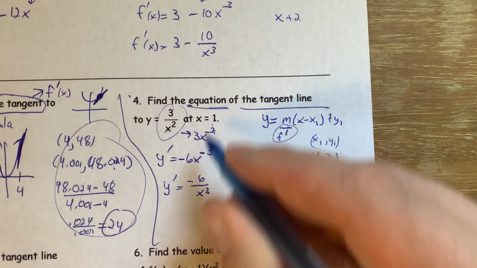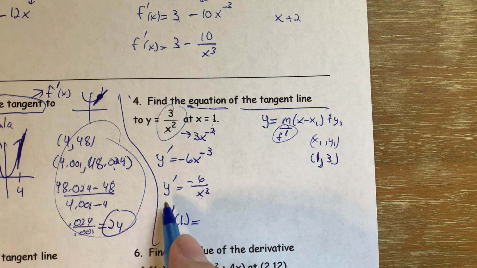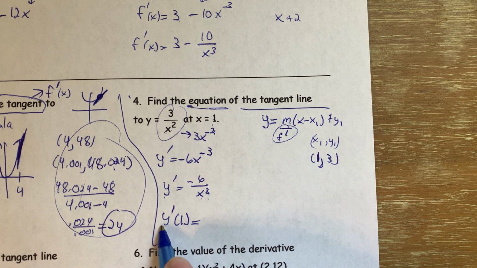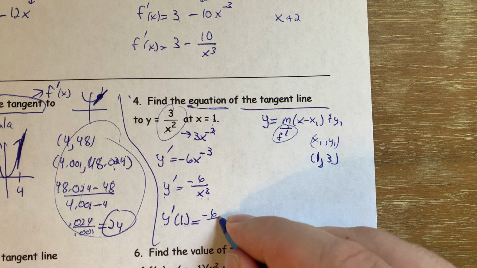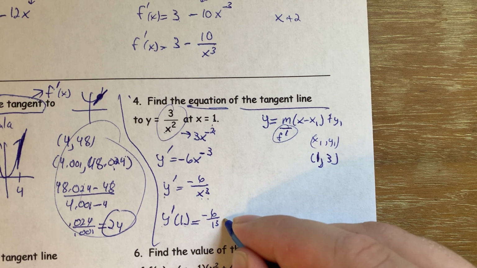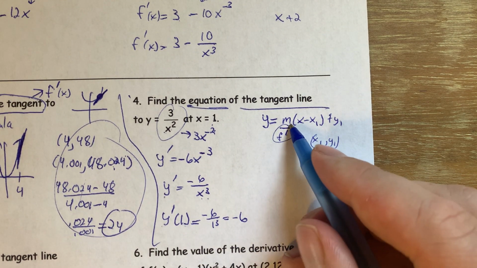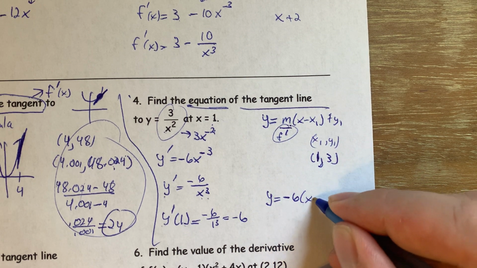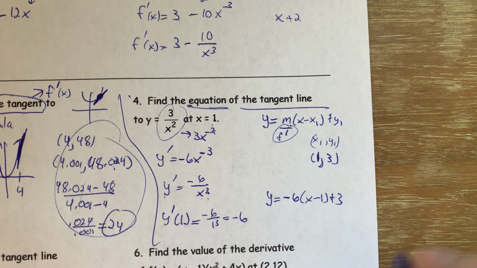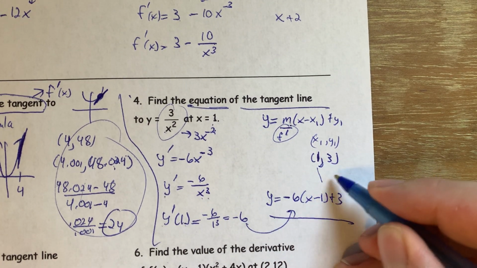And now we can just plug in 1. So y prime at 1. So this is a formula for the slopes. This is now the slope at a single point. Y prime of 1 is negative 6 over 1 cubed. 1 times 1 times 1 is 1. And negative 6 over 1 is negative 6. So we're writing the equation of the tangent line. Y equals negative 6 times x minus 1 plus 3. The slope times x minus x1 plus y1.